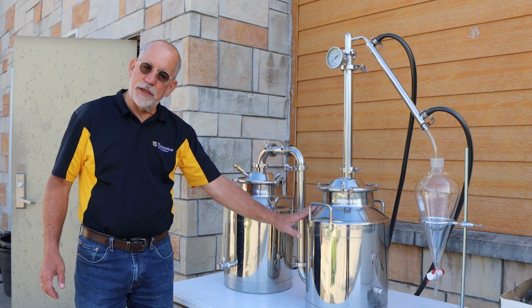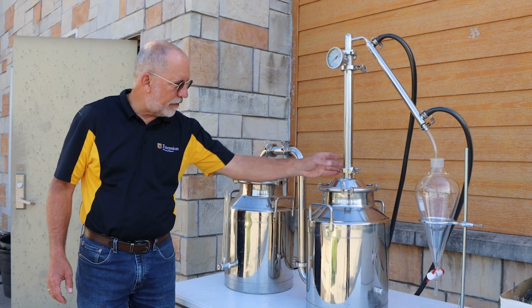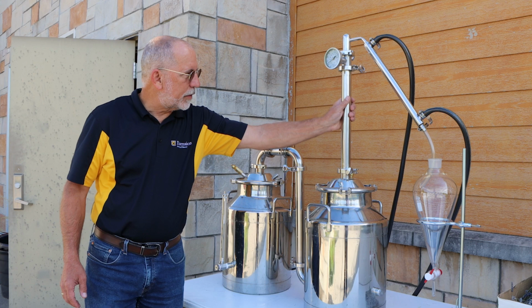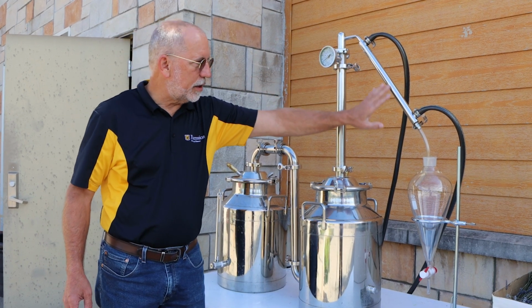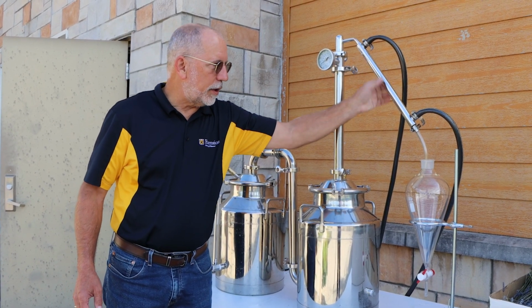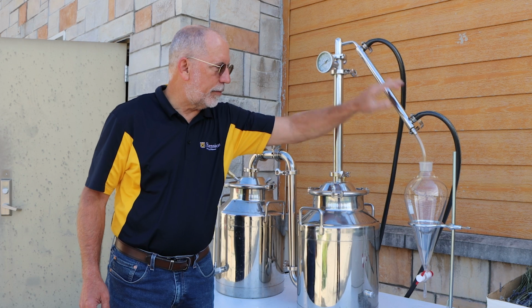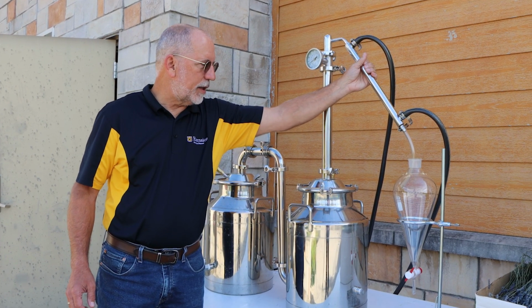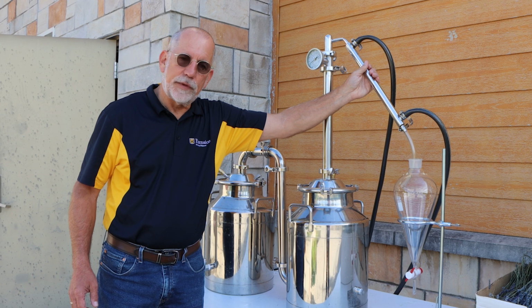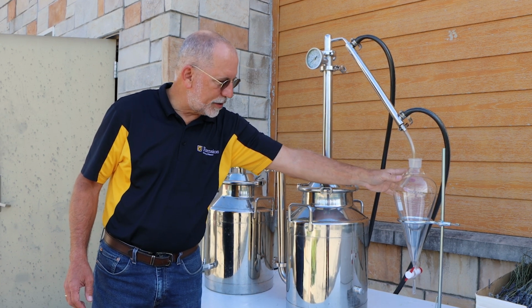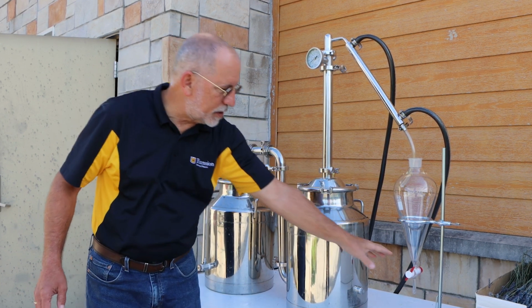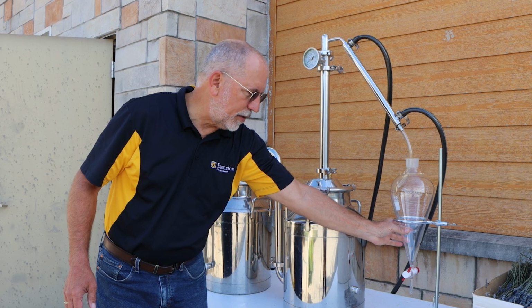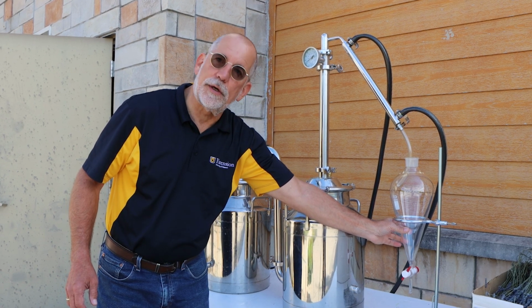The mixture of essential oil and steam will then move up into the column. It moves from the column into the condensing unit. Cold water circulates through the condensing unit. Here's the entry point, here's the exit point, and the mixture of steam and volatilized essential oil will then condense. We'll then move into our collection vessel, and we'll see a separation of essential oil and the water essential oil mixture that's called hydrosol.